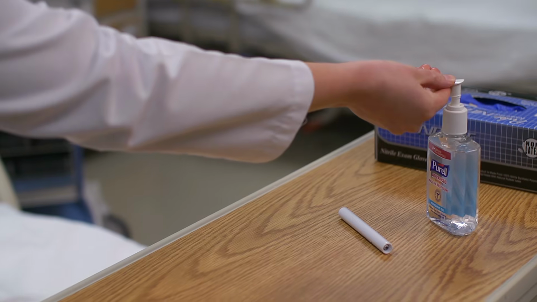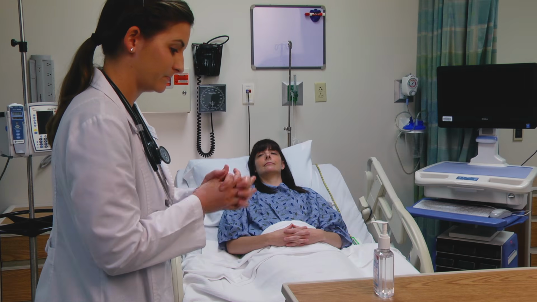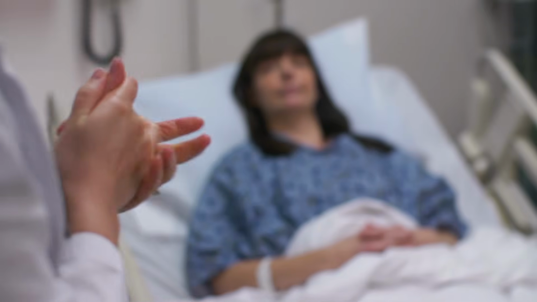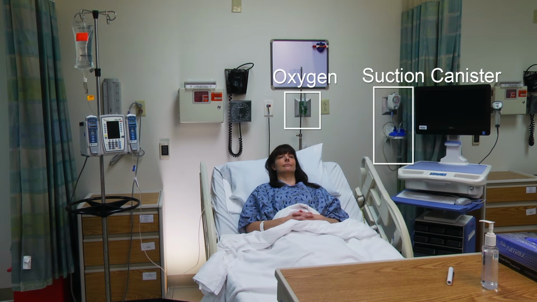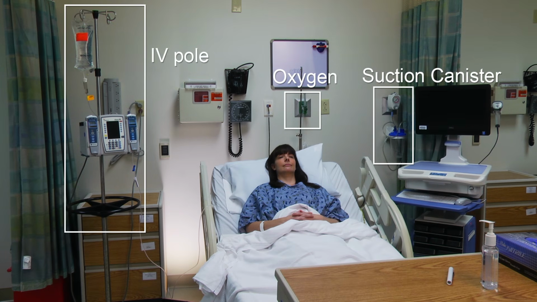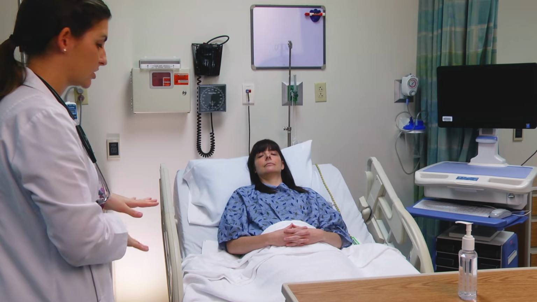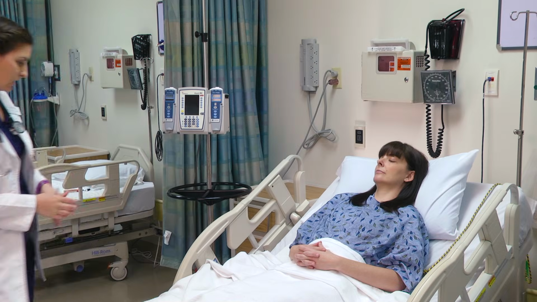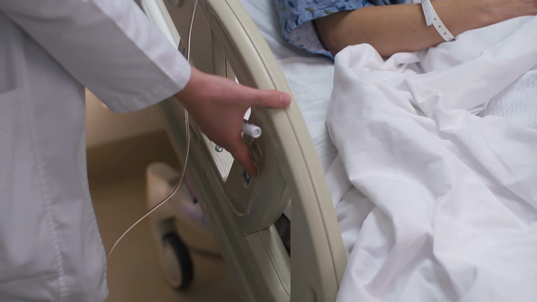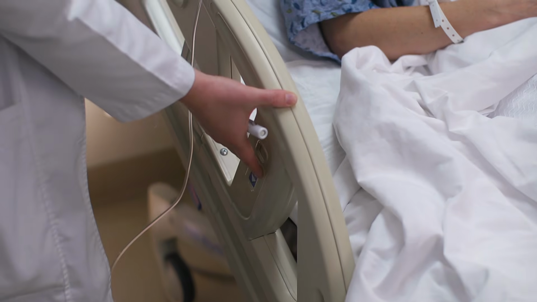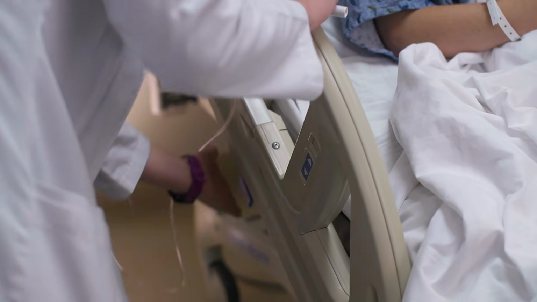First, I'm going to wash my hands or sanitize. While I am cleaning my hands, I am going to do a general survey of the room so I can see that she has a suction canister, she has oxygen. We have an IV pole. I am checking the bed. The bed is locked. She is in the lowest position and two side rails are up. Okay, Miss Griego, we're gonna go ahead and raise your bed so I don't hurt my back. I am also gonna lower this rail.